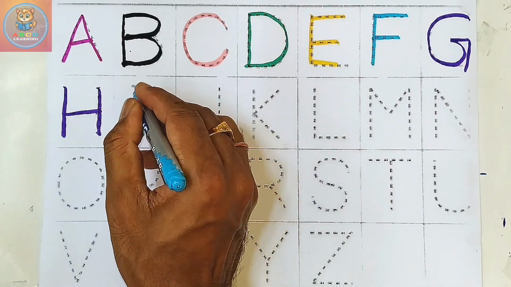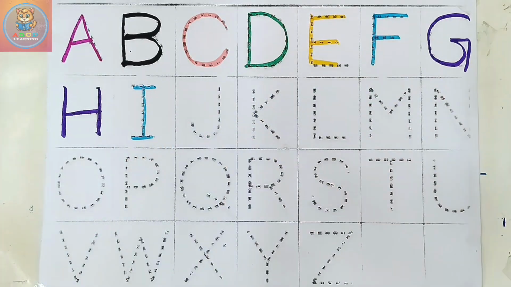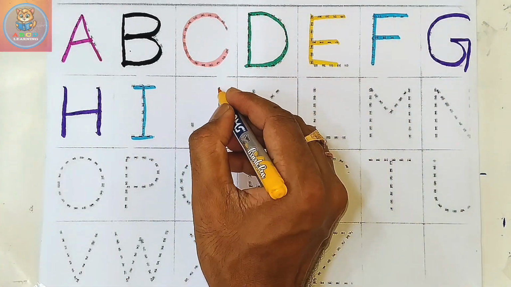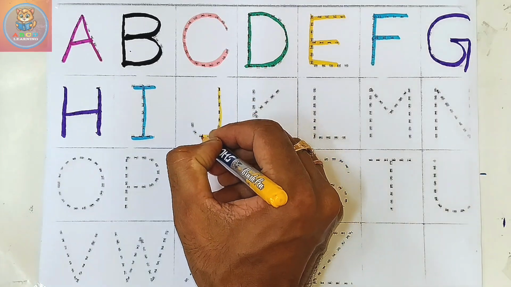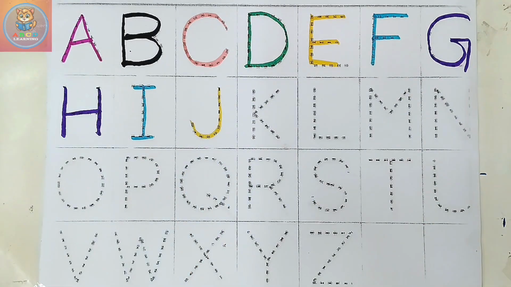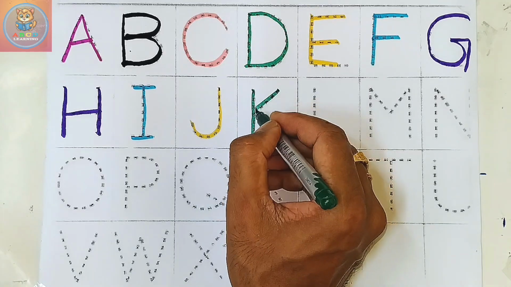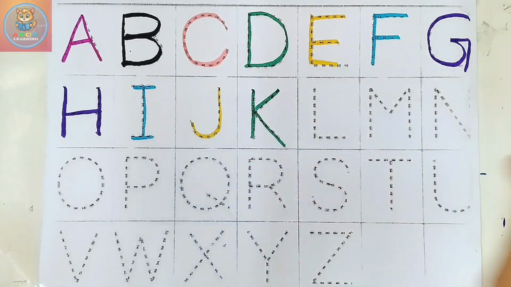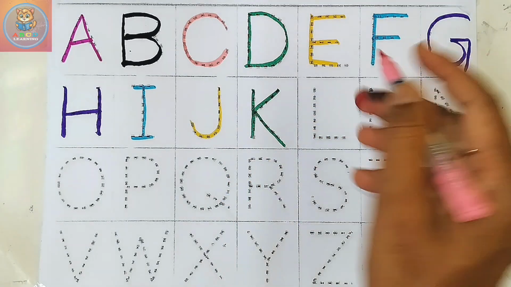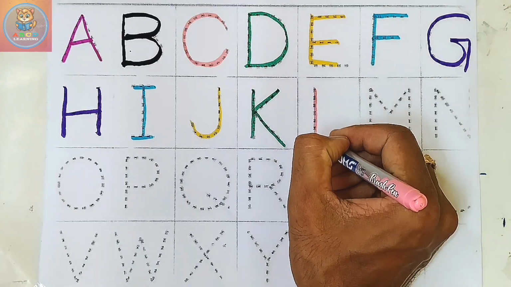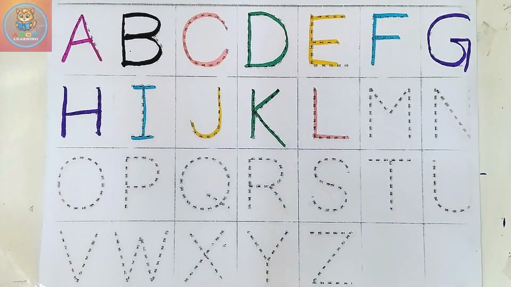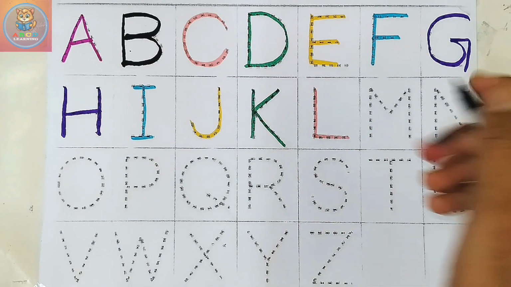I for ink, I for ice cream. J for jackal, J for jackfruit. K for kite, K for kangaroo. L for lotus, L for lion.